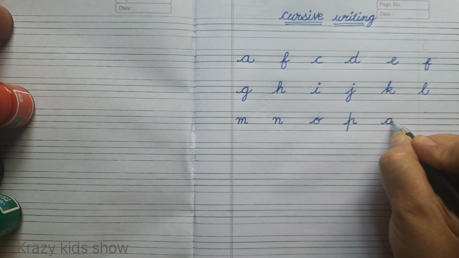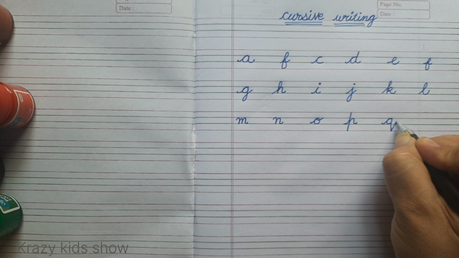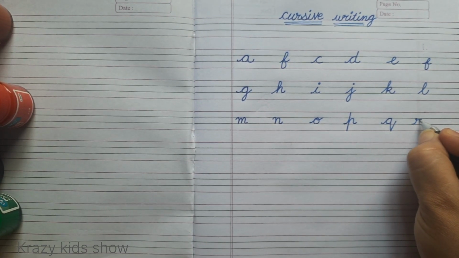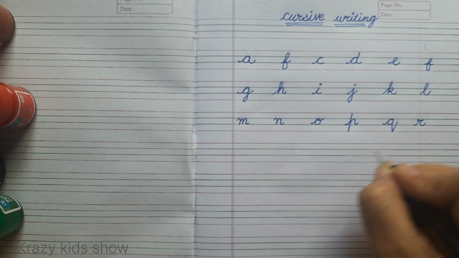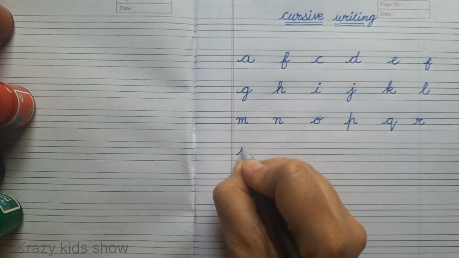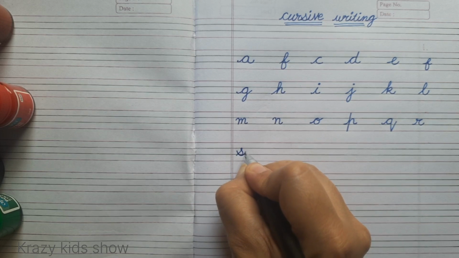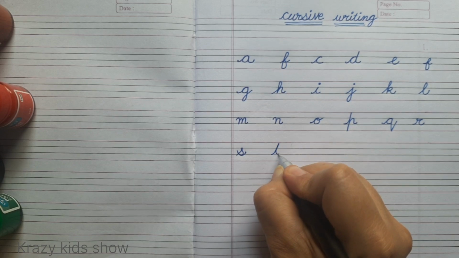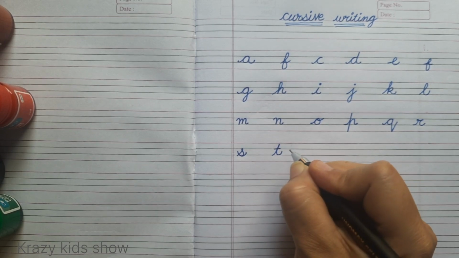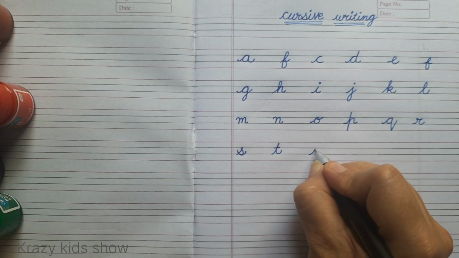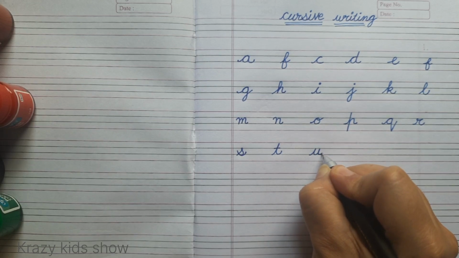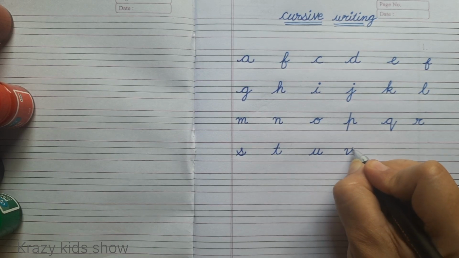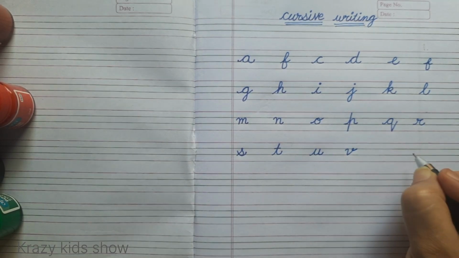Q. Q is for quill. R. R is for rat. S. S is for ship. T. T is for tomato. U. U is for unicorn. V. V is for violin.